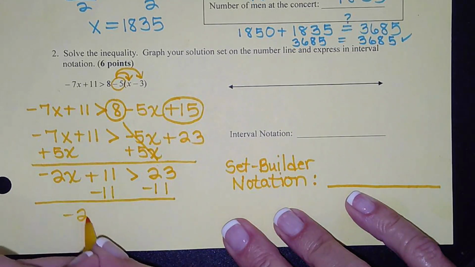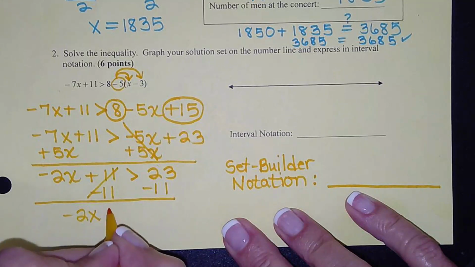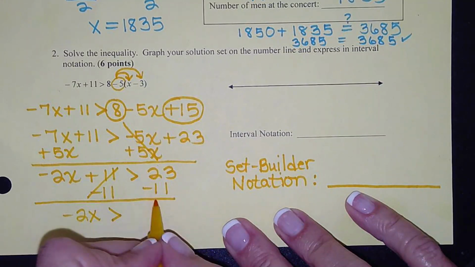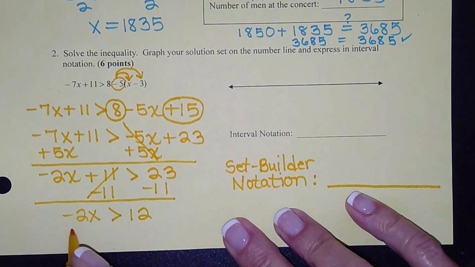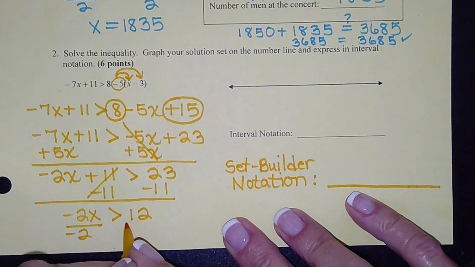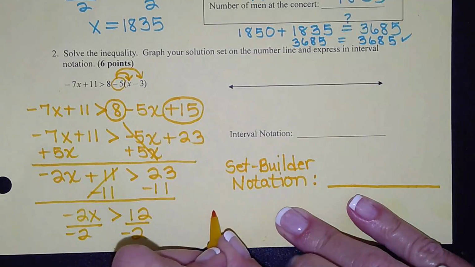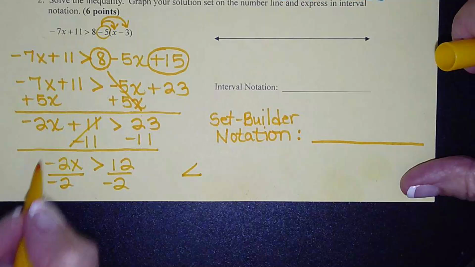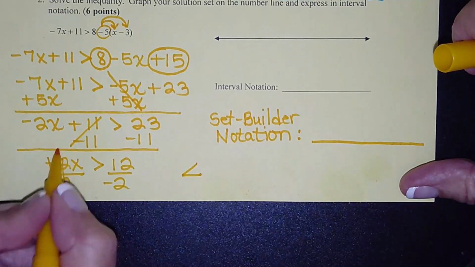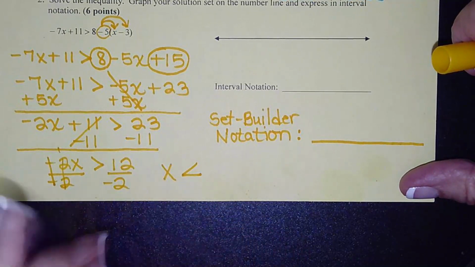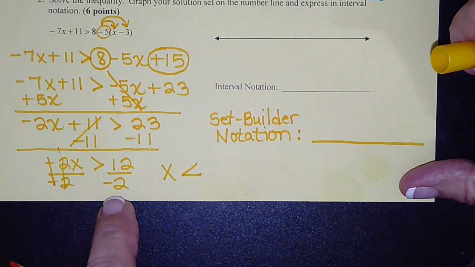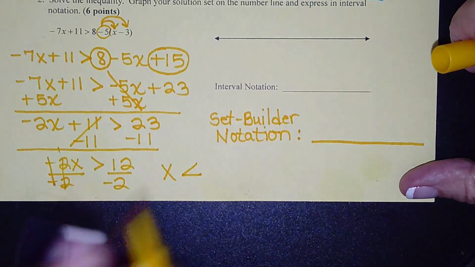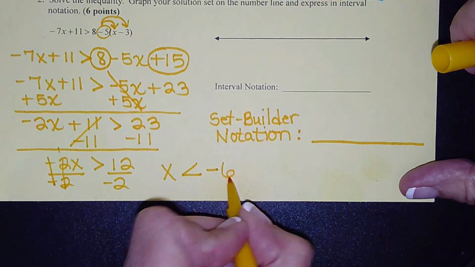So we get negative 2x is greater than 12. Now we're dividing by the negative. Now's the time to remember, flip your symbol. So double negative, that turns into x. Now it's going to be less than, and a positive divided by a negative is negative 6.